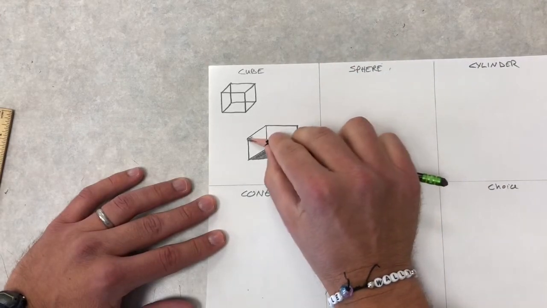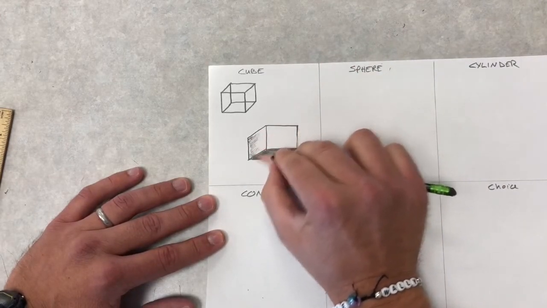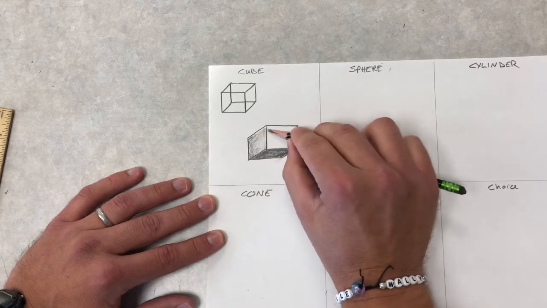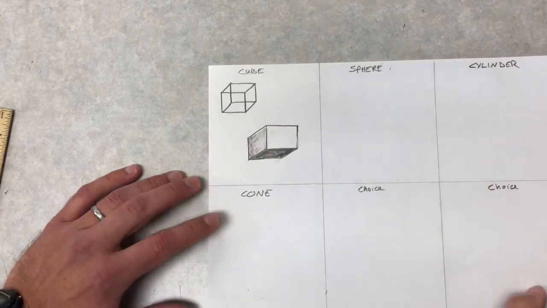Then you could choose this side, maybe you go a little bit lighter, or something like that. And then this last one, you go even lighter, however you want to do it. It's a cube. Now a sphere.